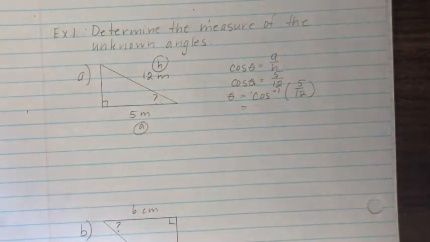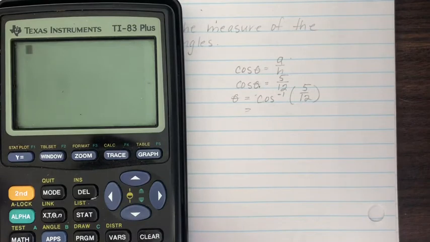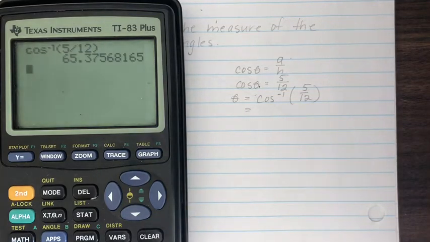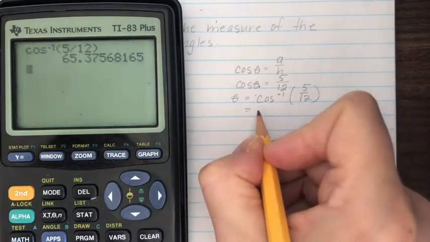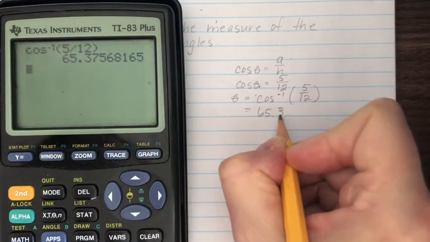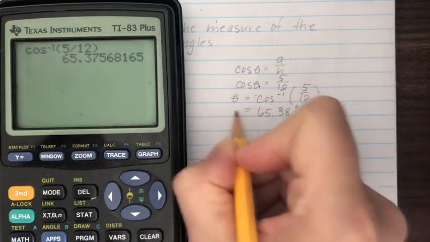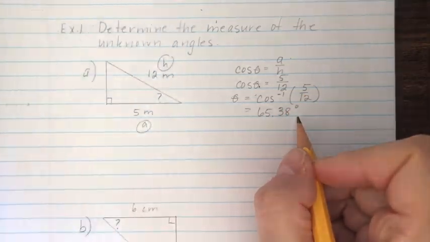So I'm going to enter that information here to the calculator, just the way I see it on paper. And that gives me an answer of 65.38 when rounded to 2 decimal places. So that's the answer for the angle in part A.